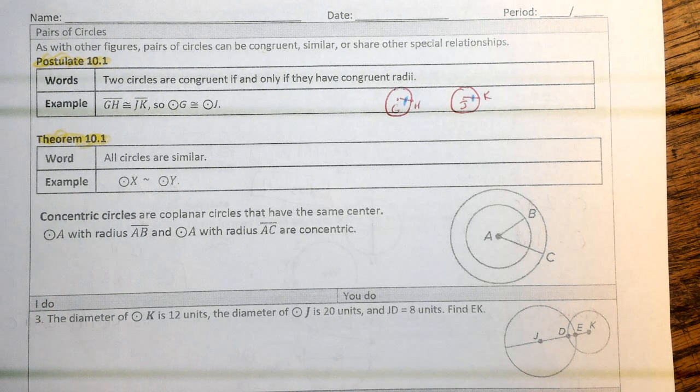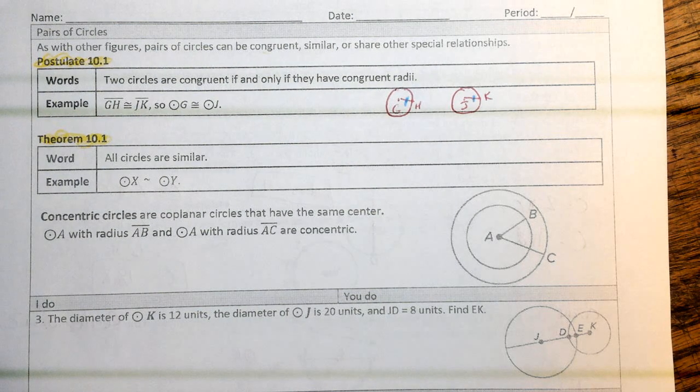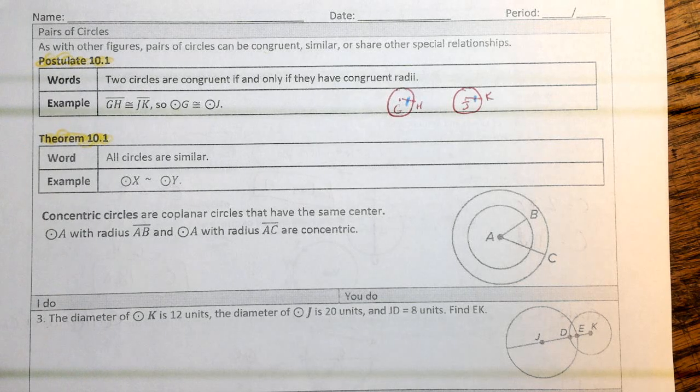All right, theorem 10.1, all circles are similar. So, you know, when we talked about triangles, they had to kind of look the same to be similar. Well, all circles are round, so they're all similar. That's just the only way I know how to tell you.